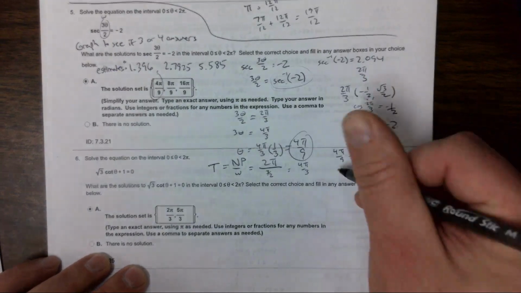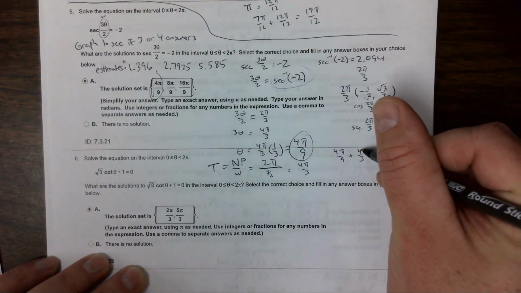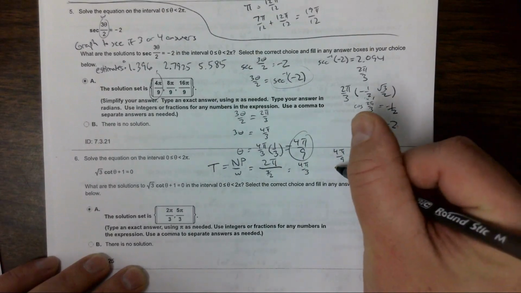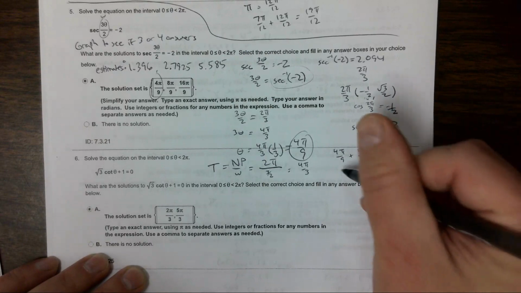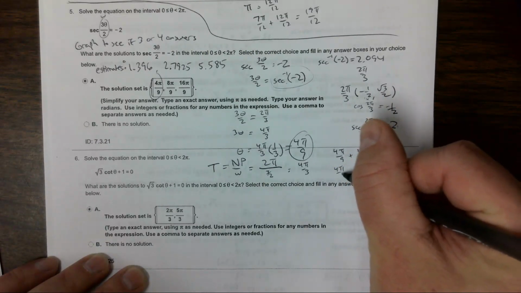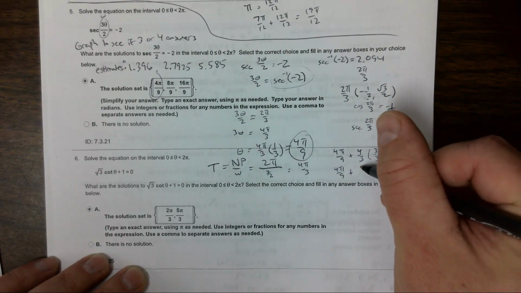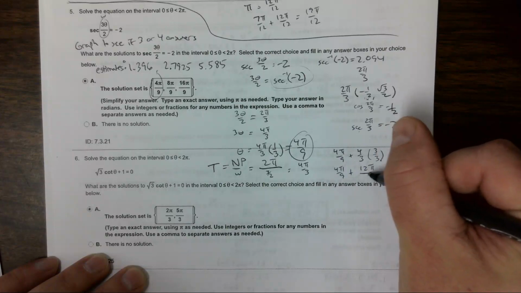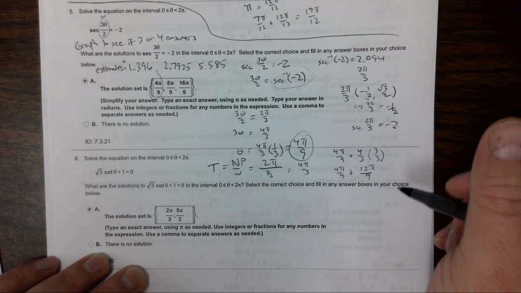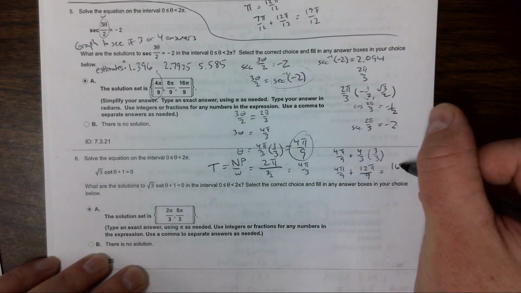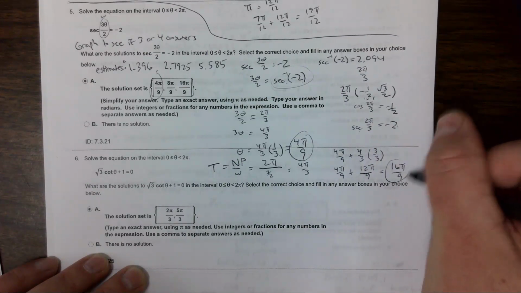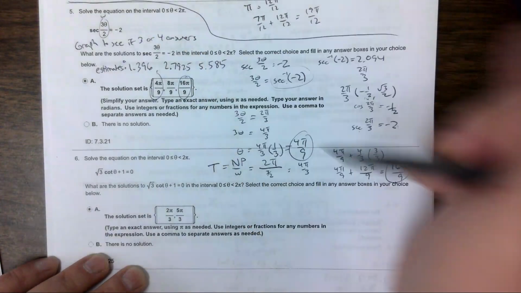To get a common denominator, you would have to multiply the top and the bottom by 3. So times 3 over 3, which would be 4 pi over 9 plus 12 pi over 9. And 4 plus 12 is 16. So there's 16 pi over 9, which is one of them.